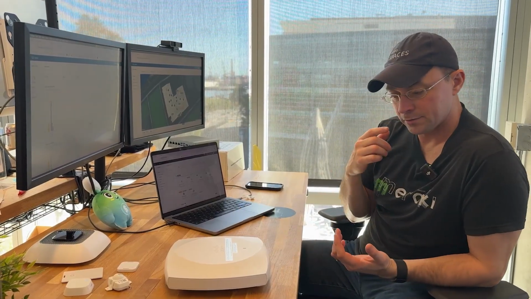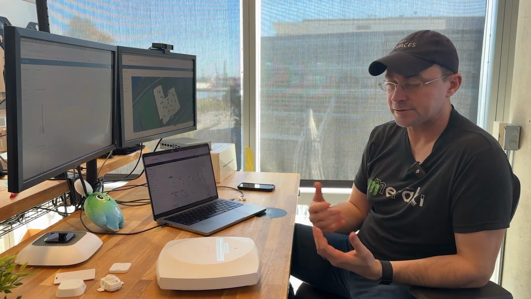So we saw some of the outcomes that the employees can experience. We talked a lot about the Spaces OS and how it's powering these outcomes.